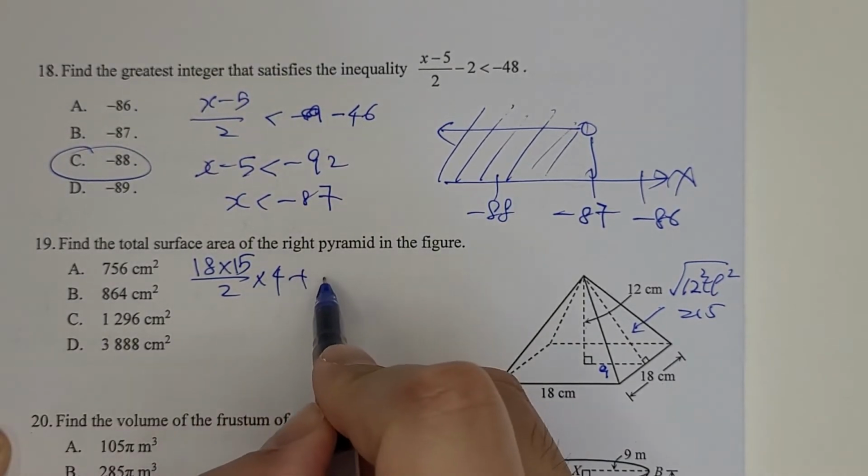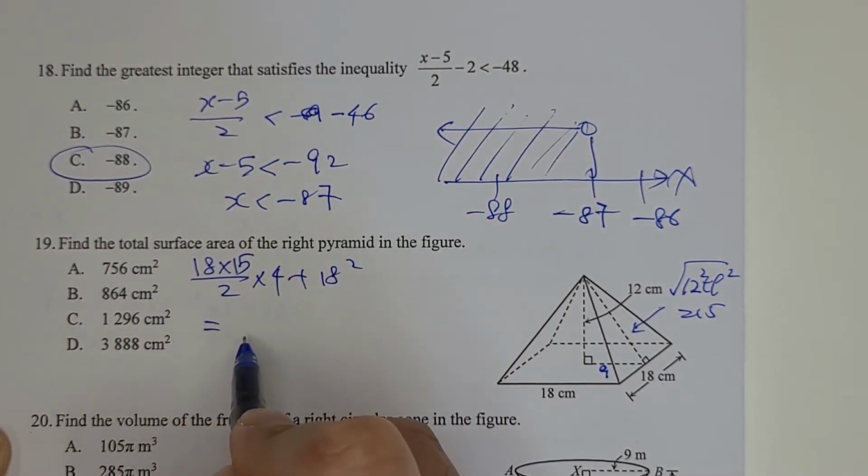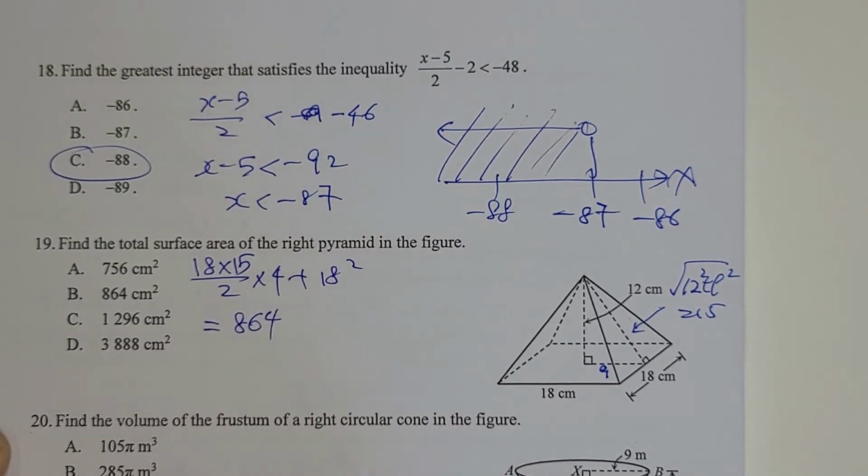Plus the base area, that should be 18 squared. So the final answer you will get is 864. And the answer is B.